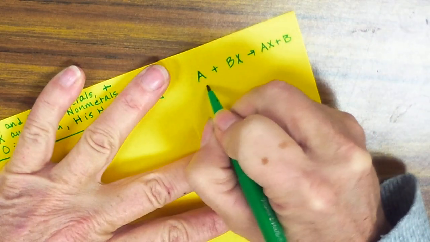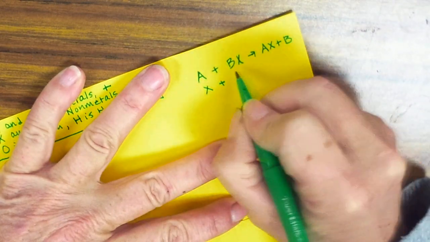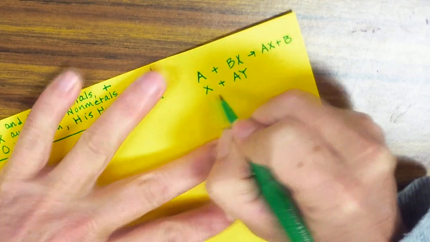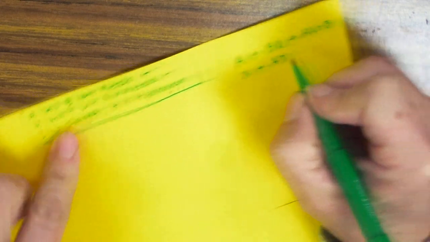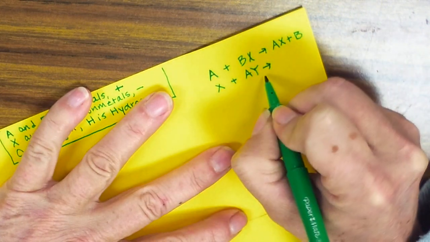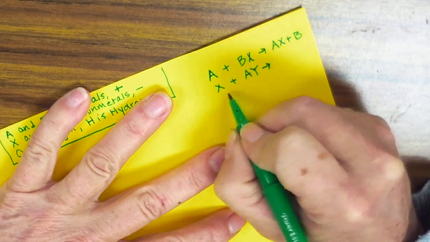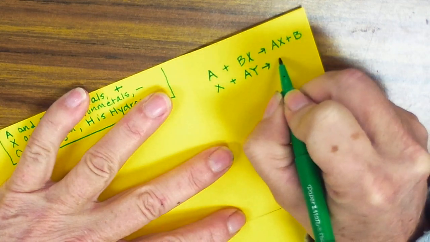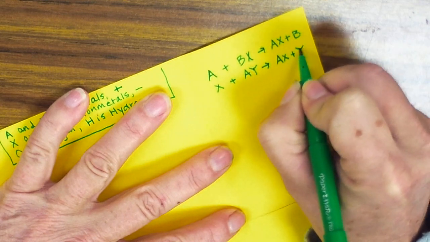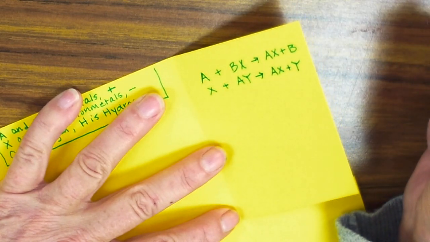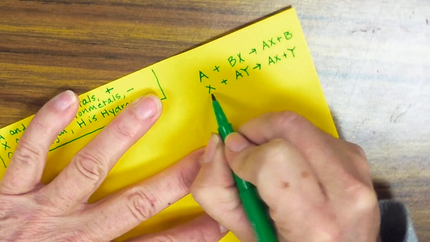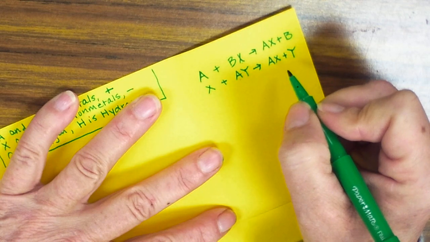Also, we could have X plus AY. Now we have two nonmetals, see, because X and Y are nonmetals. So now we have two nonmetals, and they're going to battle it out for A. And if this reaction is going to go, then we're going to have AX plus Y. Now, so you can see what's going to happen is the X is going to switch to A, or the A is going to switch to X in this case.